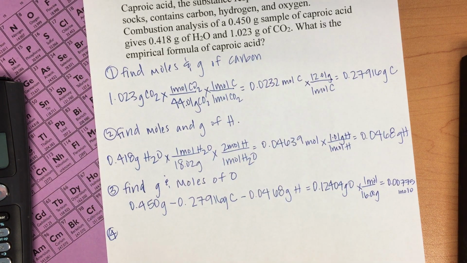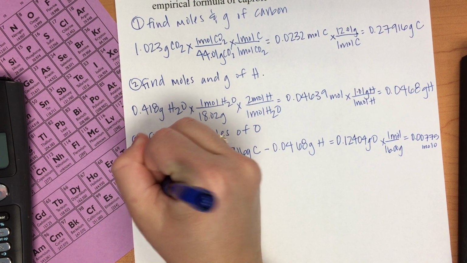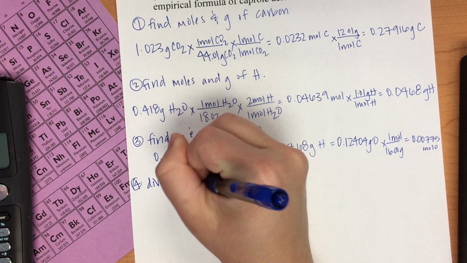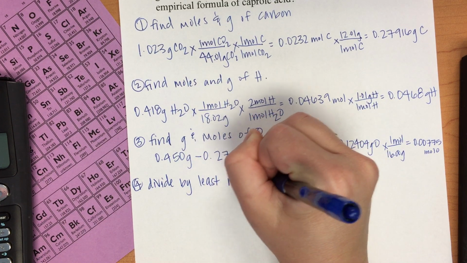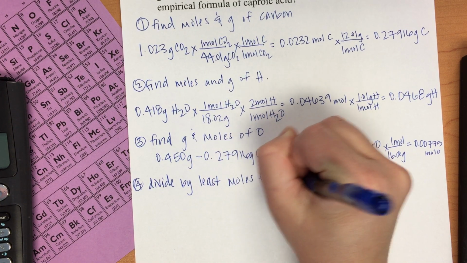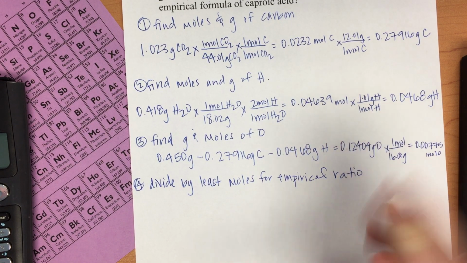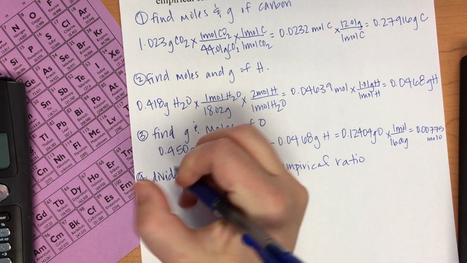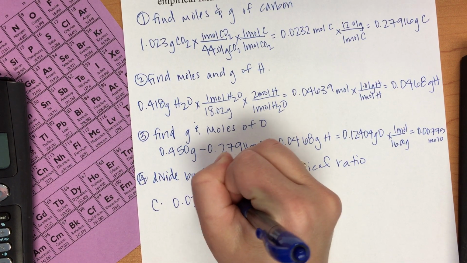So the fourth step is, now that we have the number of moles of each of these, we can divide by the least moles to determine the empirical ratio. Okay, in this case, for carbon we have 0.0232 moles.